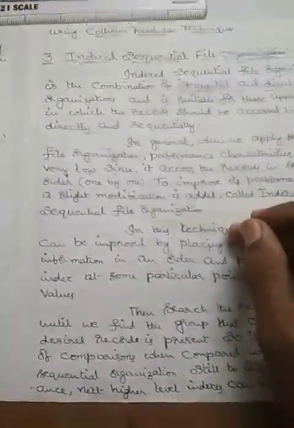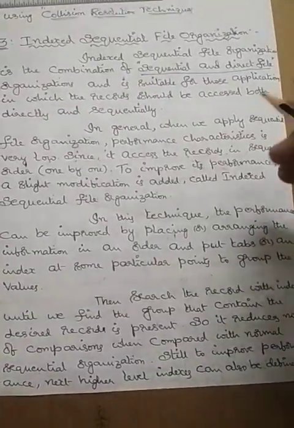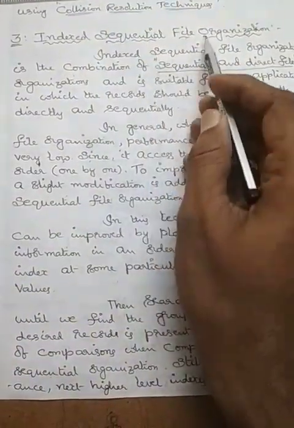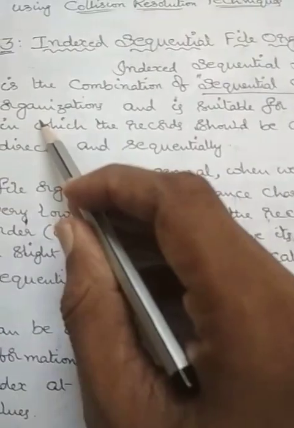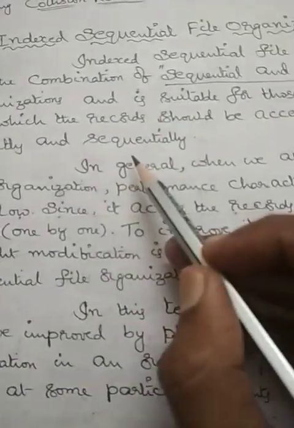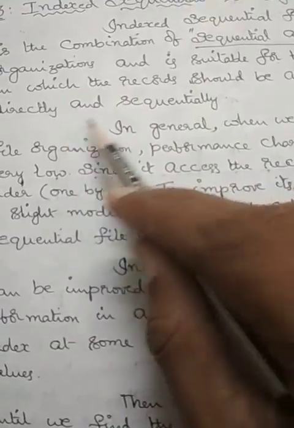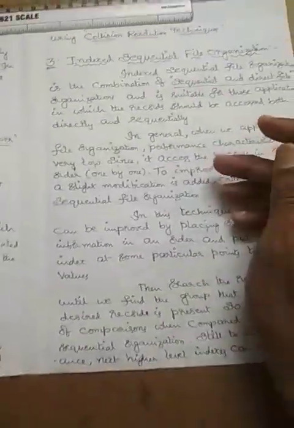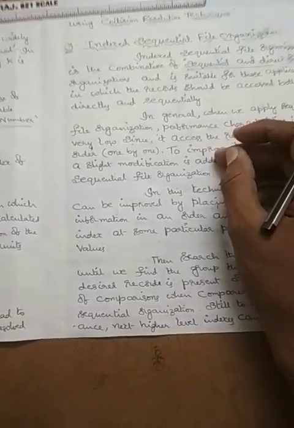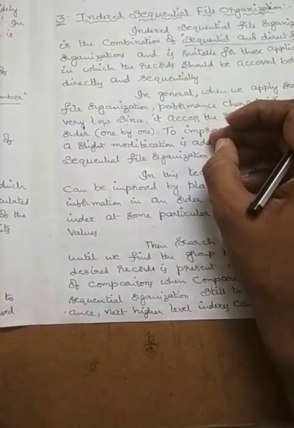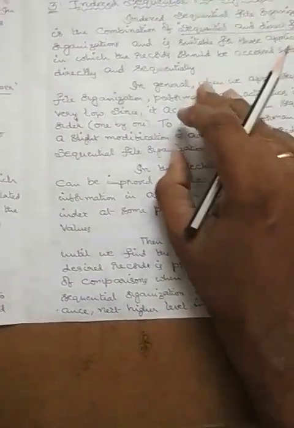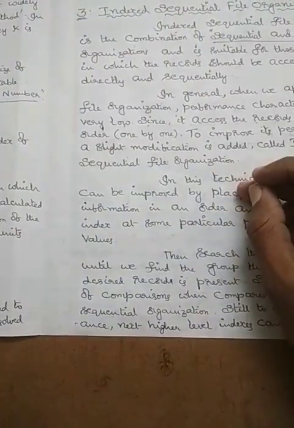Now we move on to one more important file organization technique called indexed sequential file organization. Indexed sequential file organization is the combination of sequential and direct file organizations and is suitable for applications in which the records should be accessed both directly and sequentially. That means in some situations we may need to access the data records one by one, starting from the beginning to the end, and in some situations we may access a data record directly.